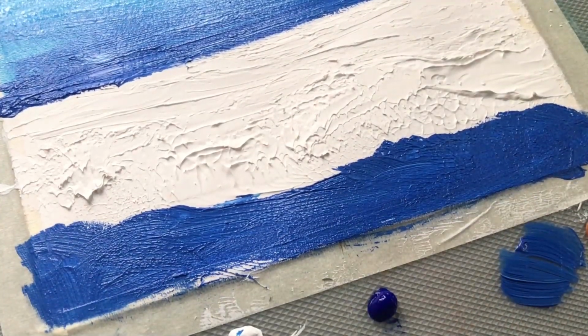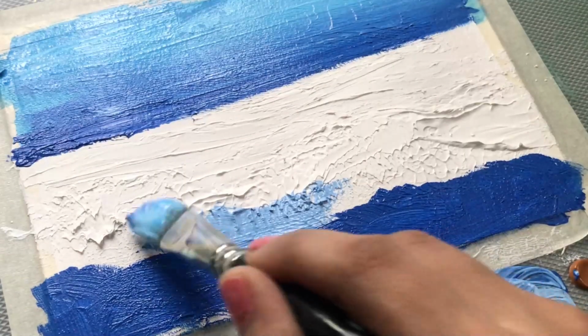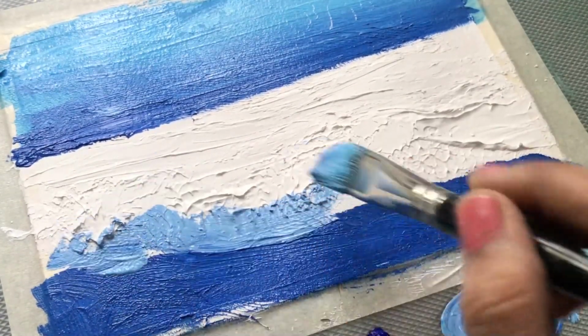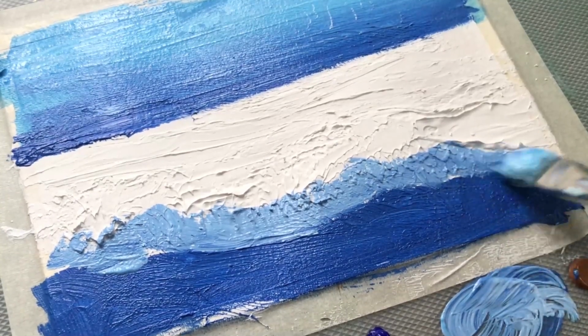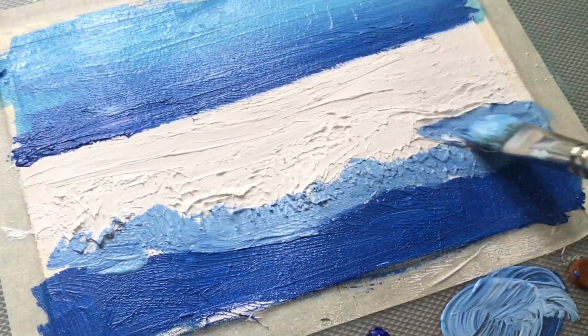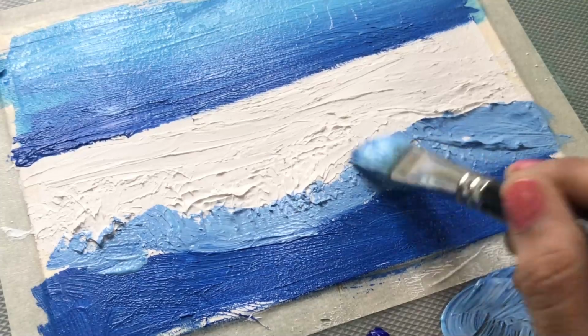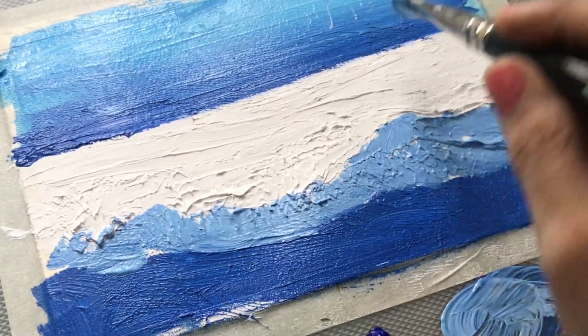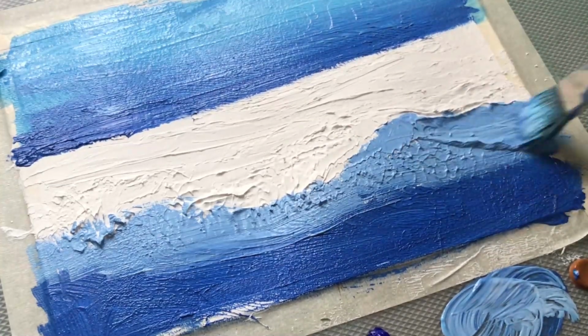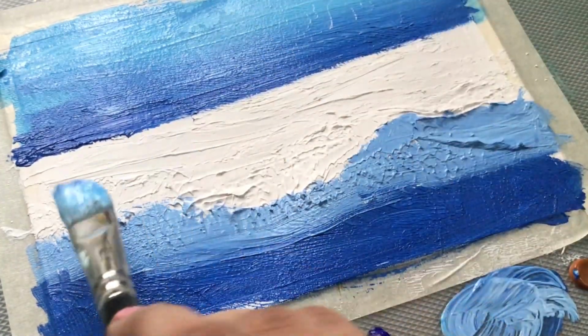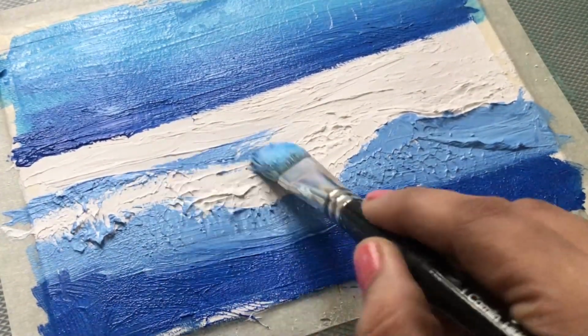I'm quickly using a flat brush to create broad strokes. The place where the texture is concentrated is going to be the place where the wave hits the beach.